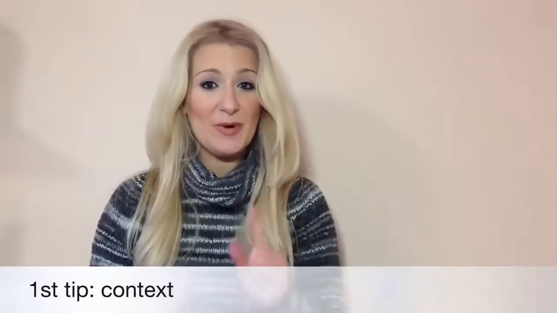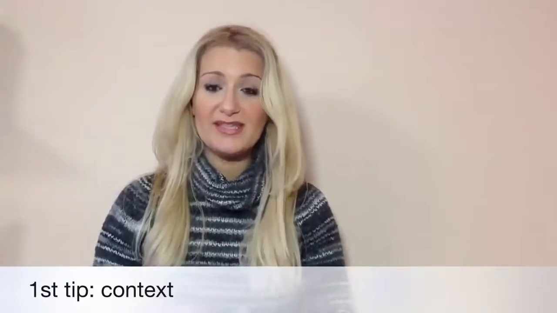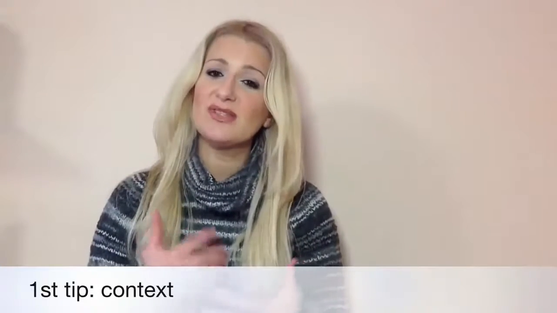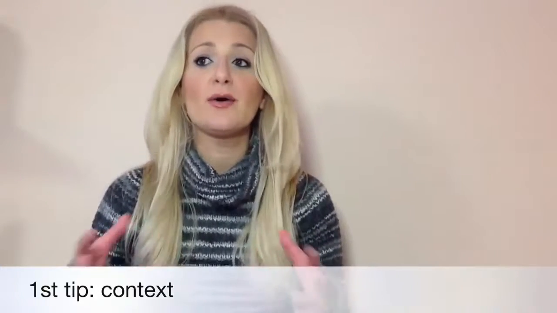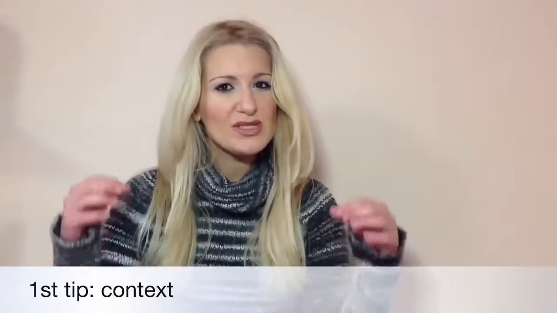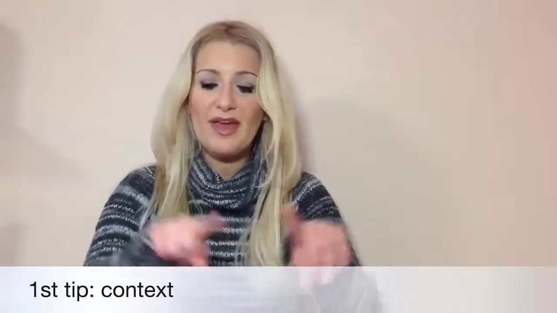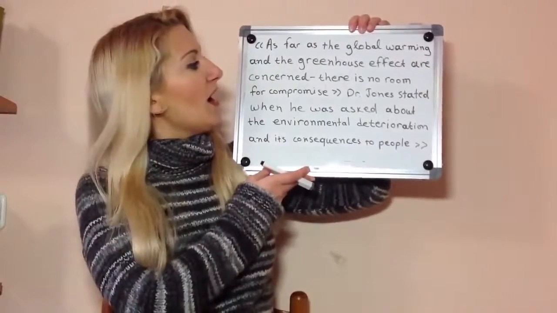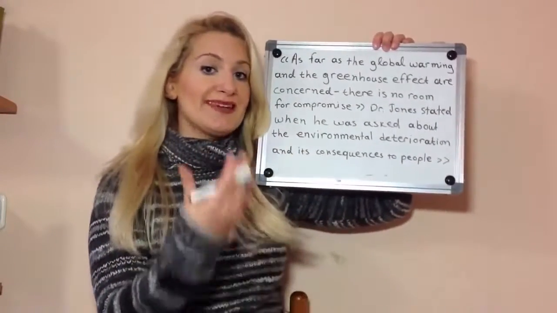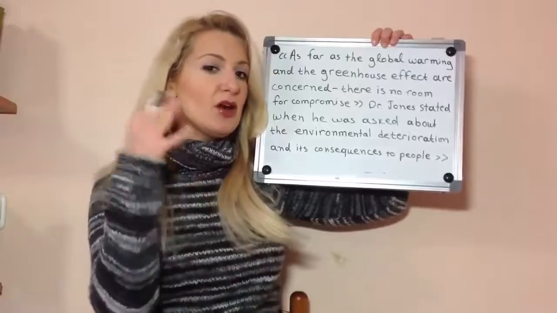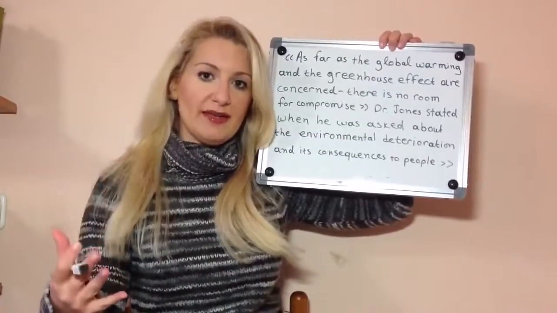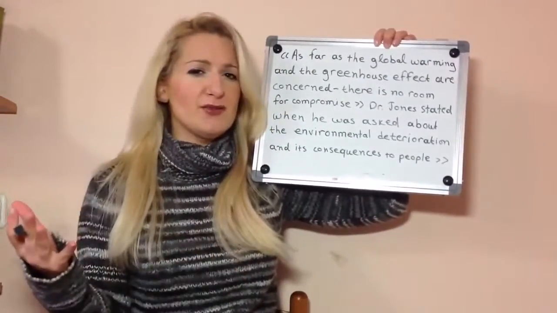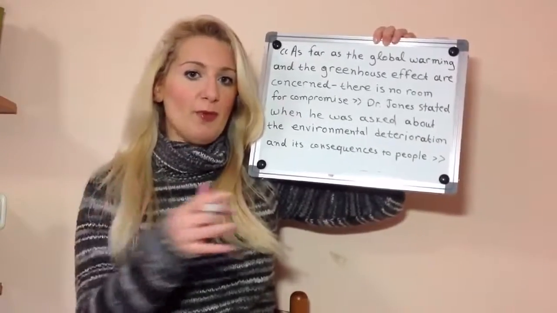Tip number 1. I'm sure you already know this, but I might as well repeat it because it's actually very important. Okay, so there's a word you don't know. What do you do? Don't panic. Just try to understand the meaning of the word by the other words that surround it, by the context, as we say. For example, this is an extract of what could be an academic reading text, but the logic is the same for a general IELTS reading text or for any kind of reading actually, so please keep up with me.